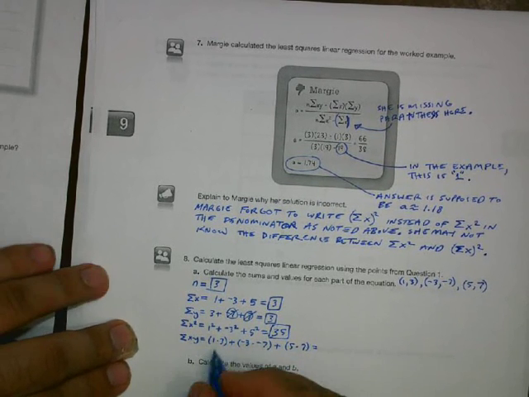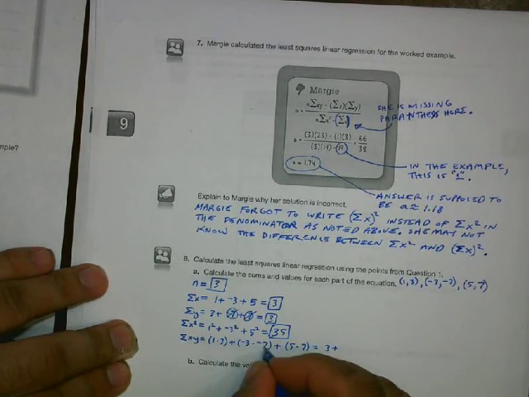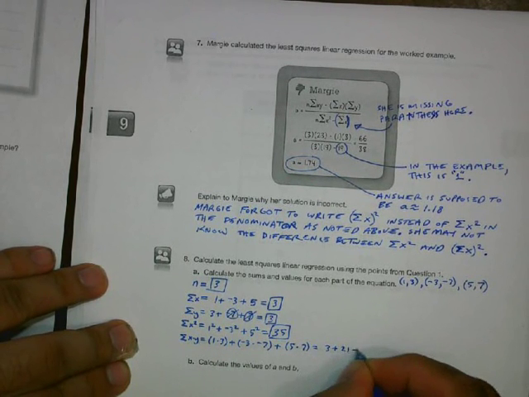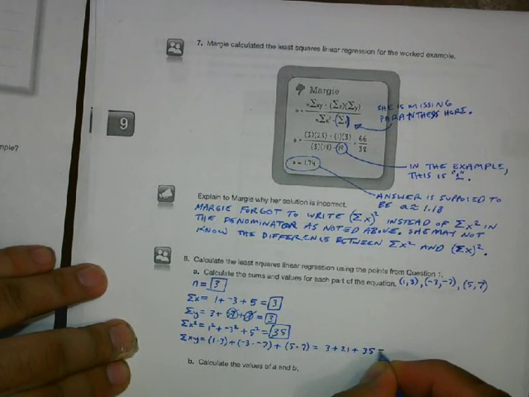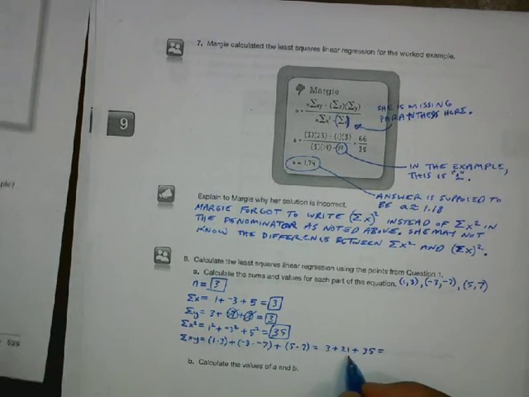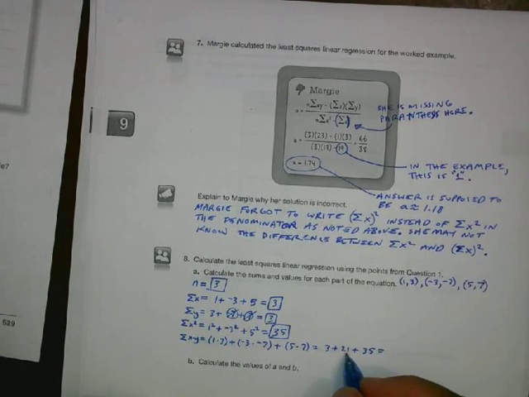So we're going to end up with 1 times 3 is 3 plus negative 3 times negative 7. Negative times negative is positive. 3 times 7 is 21. 5 times 7 is 35. If we add all these up, we should get 59.